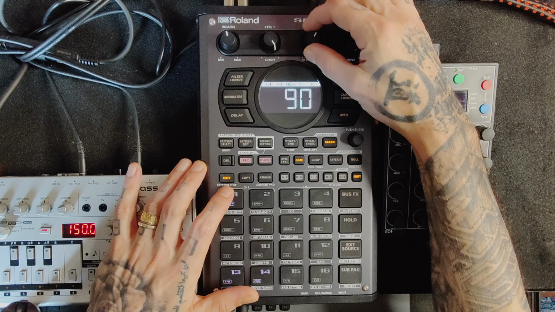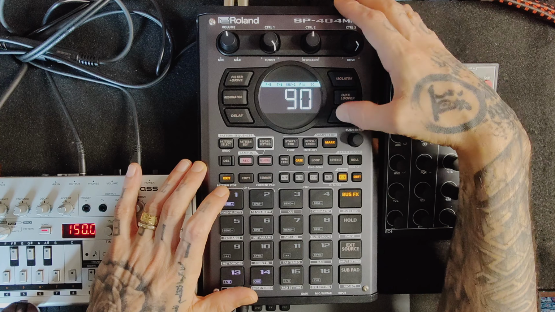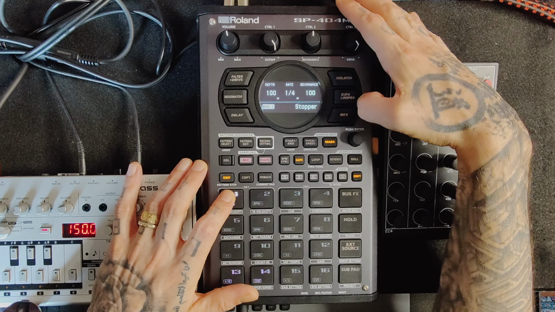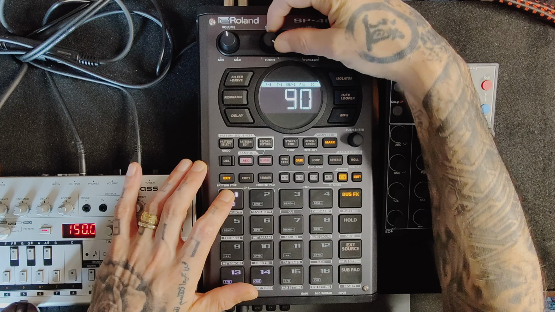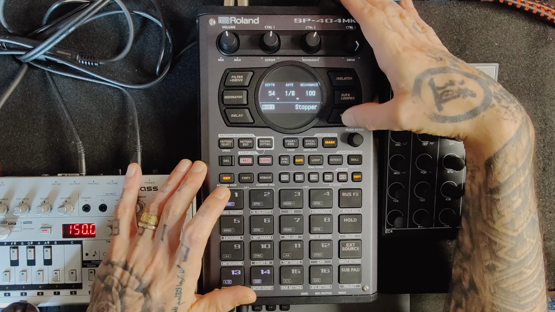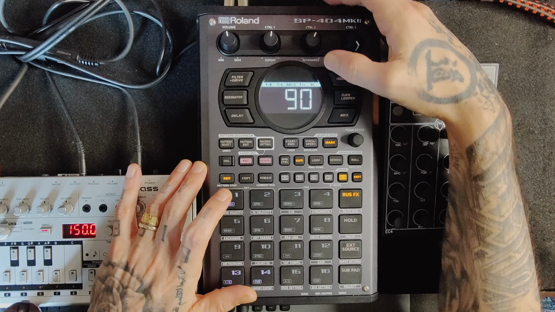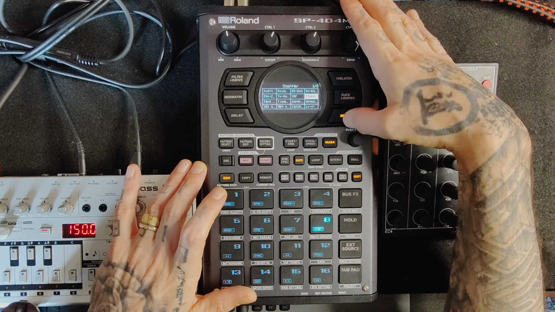Now, of course, we can choose how long we want the envelope and how deep we want the pitch envelope to be.